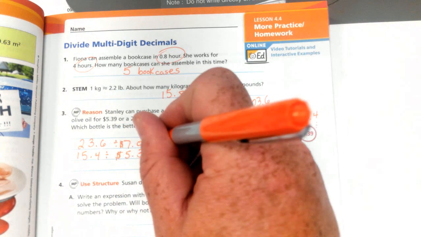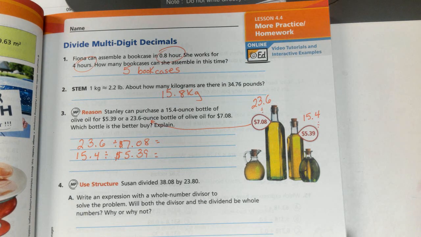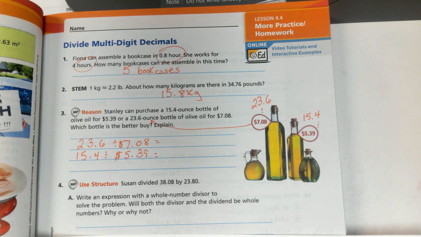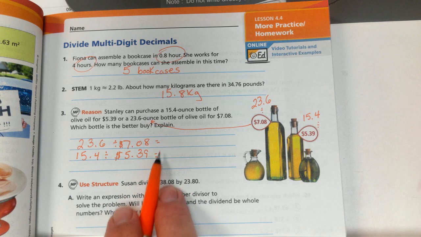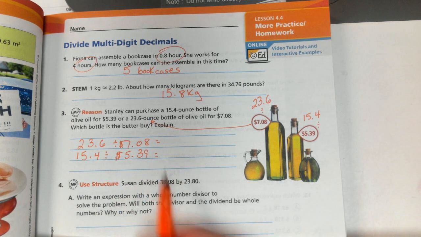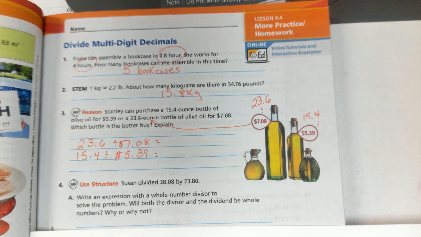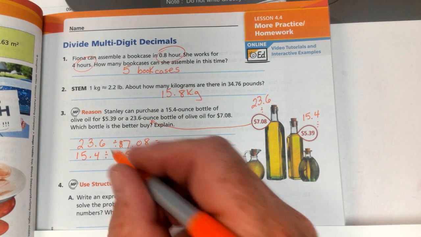$5.39. Okay? So you can see the difficulty of these questions is really kind of ramping up. So we just need to keep things simple. We need to keep it in mind. Remember what you did with the dividing of the decimals. Okay? And we need to get a solution for each one of these. So this is 2 separate problems within one.